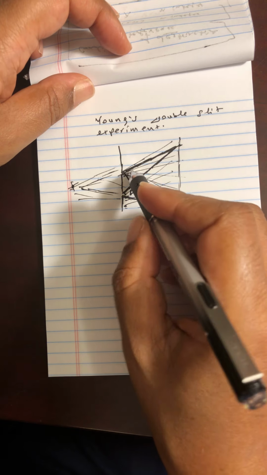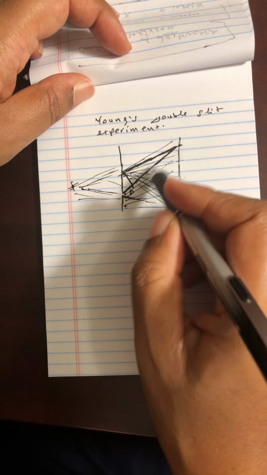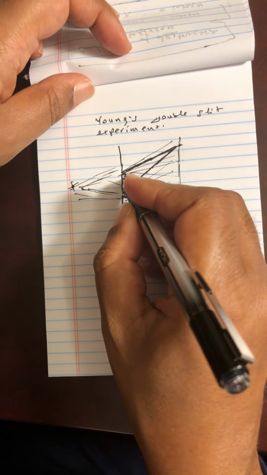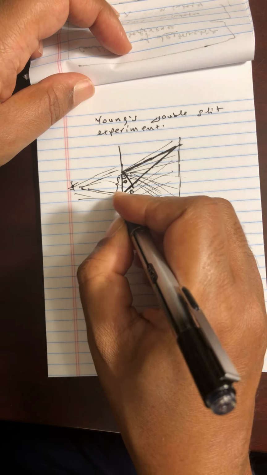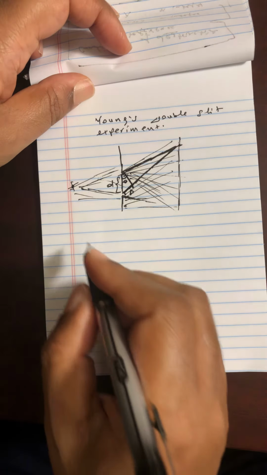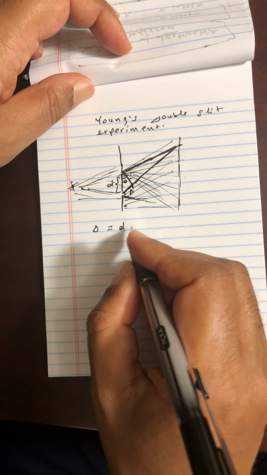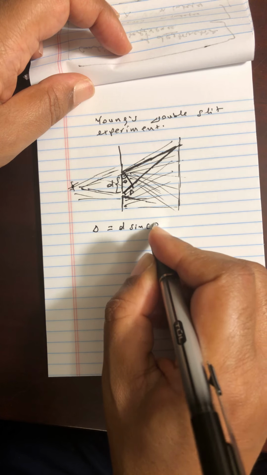Okay, that is the difference between the distance traveled by the two waves, this distance over here. Now if this angle is theta and this separation of the slits is d, we can see that delta equals the separation of the slits d times the sine of the angle theta.